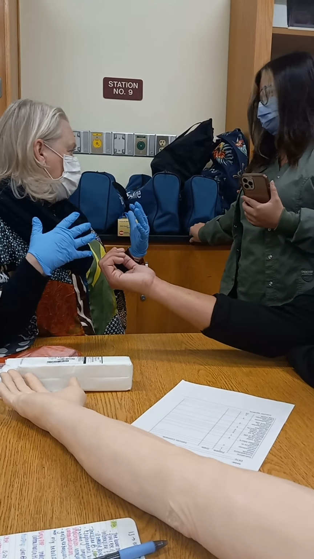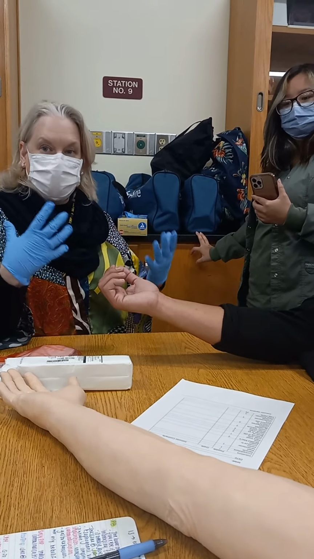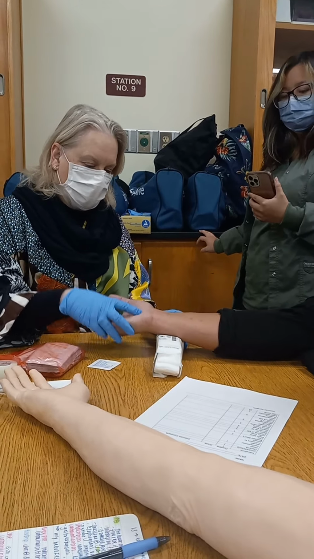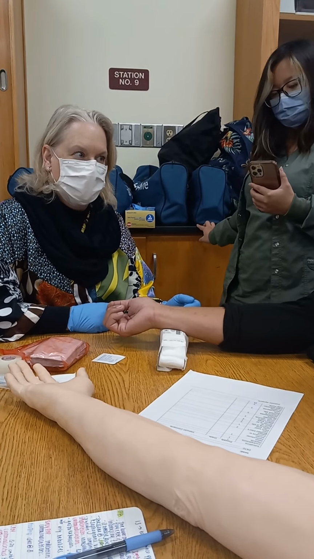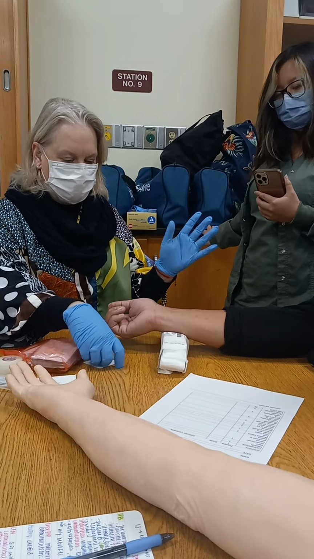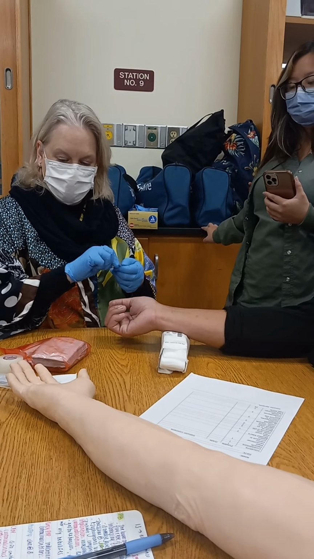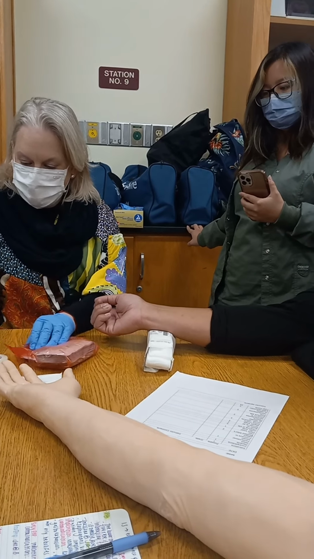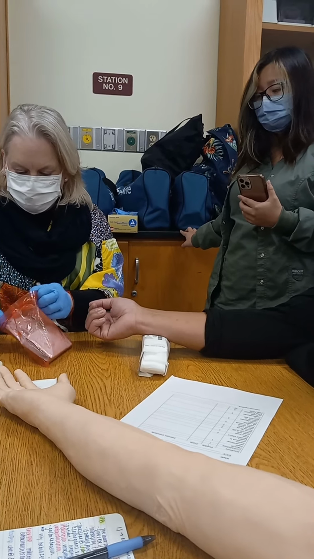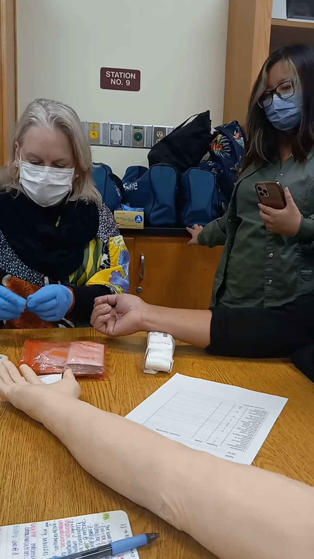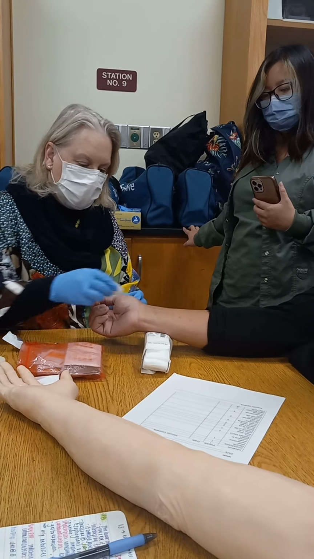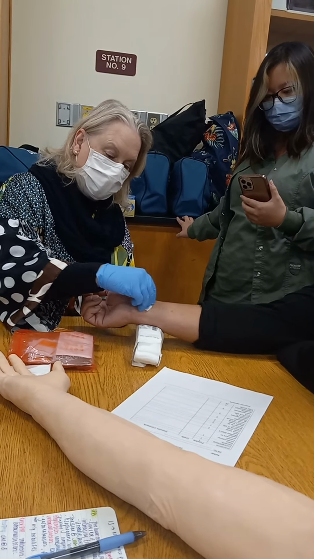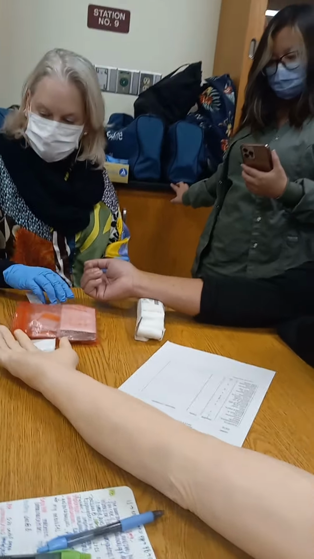I'm gonna take a towel or a pillow and roll it up under here. That way the wrist should fall like that, nice and easy. Have my gloves on. And you always start in the center, where I palpated the pulse, and I'm gonna work my way out. Everybody see that? Okay, that's trash.